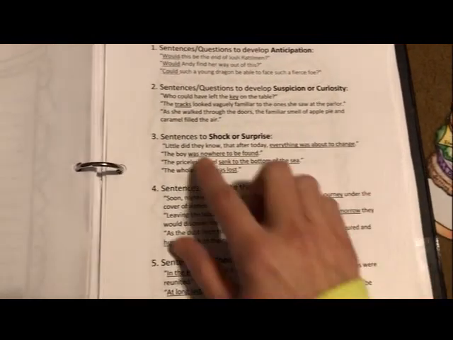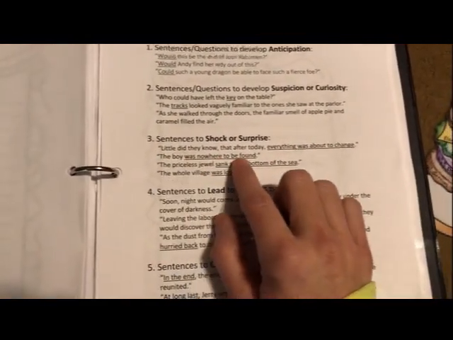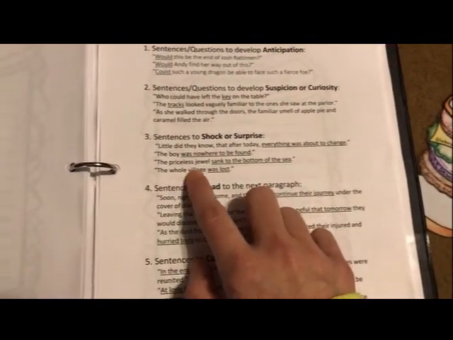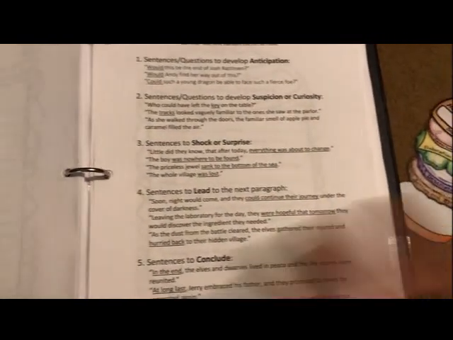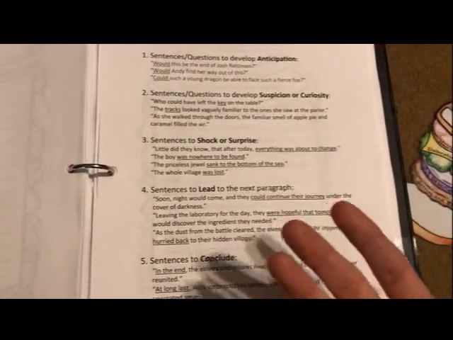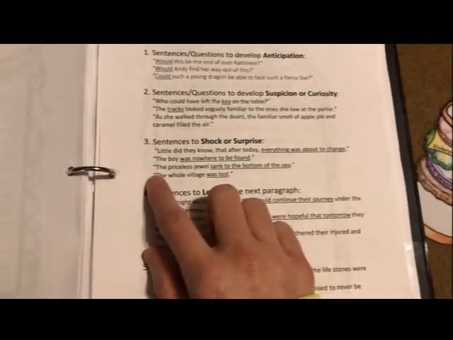Everything's going to change. The boy was nowhere to be found. So they're gone, they're missing. The priceless jewel sank to the bottom of the sea. And you're like, oh no, how did that happen? It's totally gone. The jewel sank to the bottom. You're totally shocked. You didn't think that was about to happen.